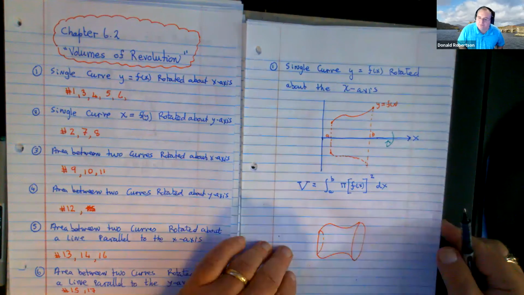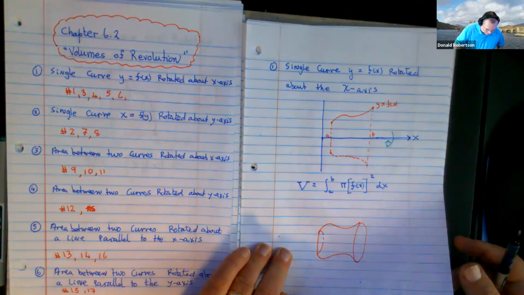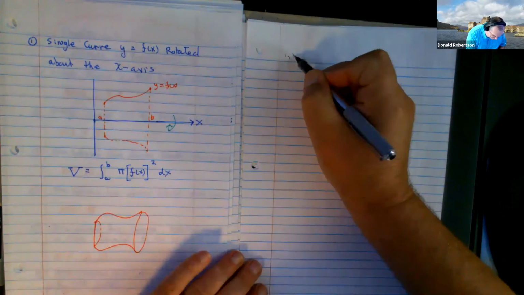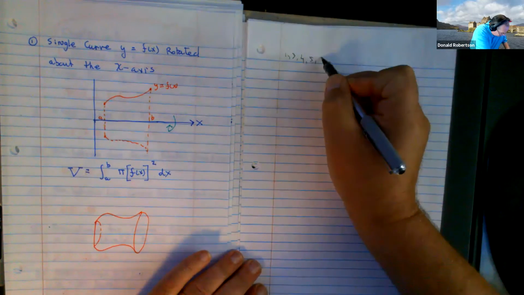So far, so good. Right. Where's my little guy? Keep this guy here. Right. And my list is going to be 1, 3, 4, 5, and 6. I won't obviously do all of them, but just take a little mental note of them. There we go.